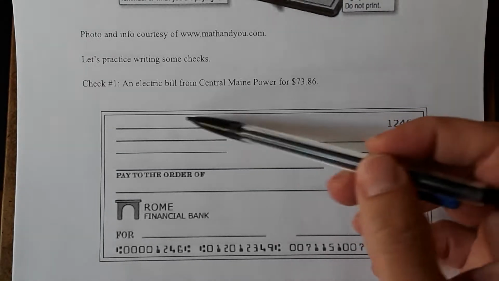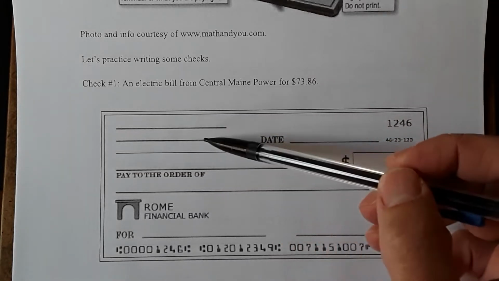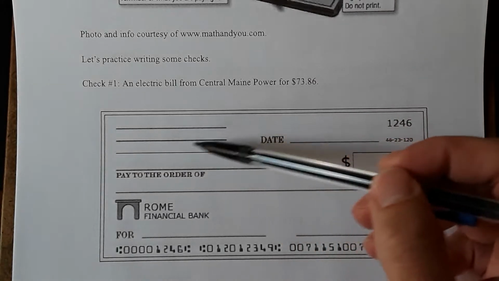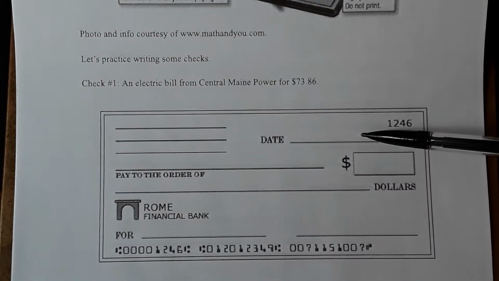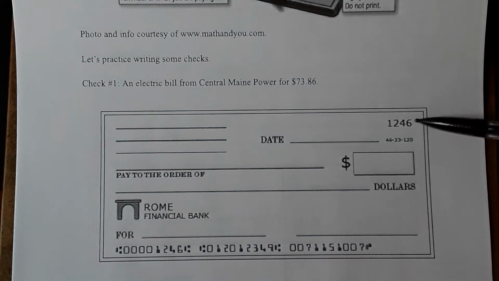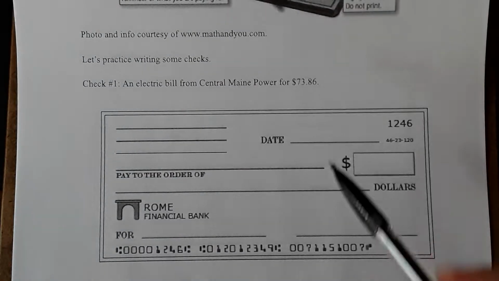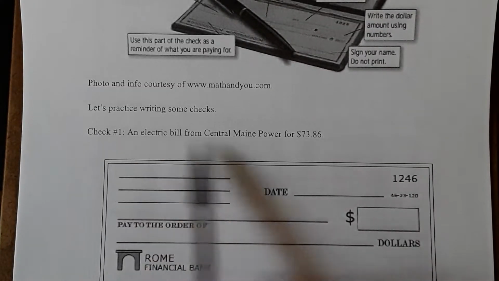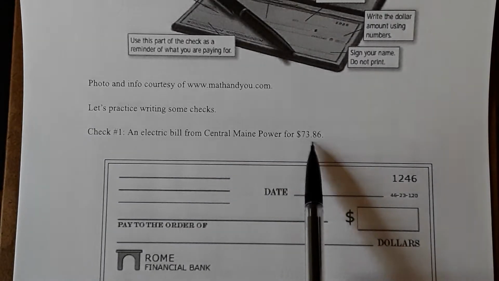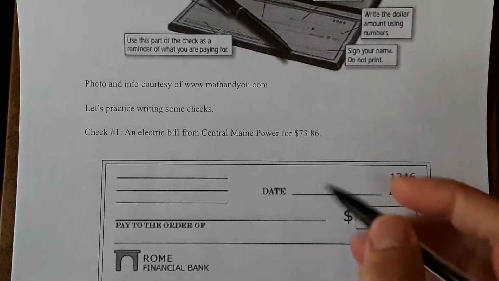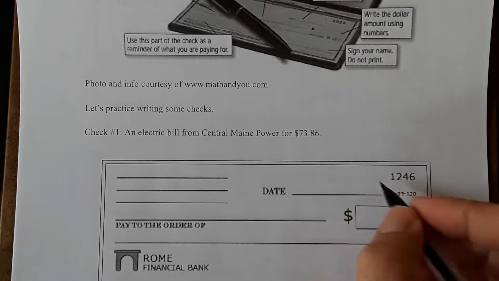Normally in this you would probably have a section that has your name, your address, phone number, and other information there. But notice here we've got a place for the date. We also have a check number. These will change. On the ones that you'll see, it's always going to be the same check number because I just had the same copy here. But what we're going to do is write out this check to Central Maine Power for $73.86.